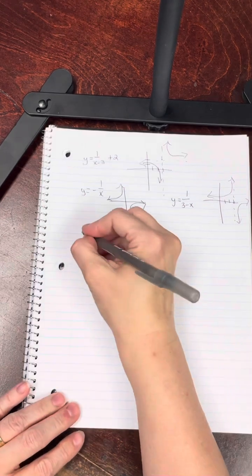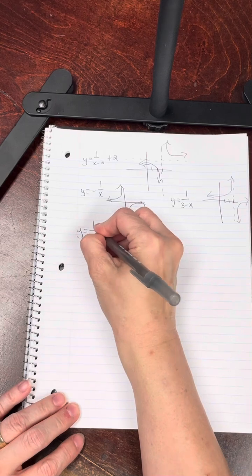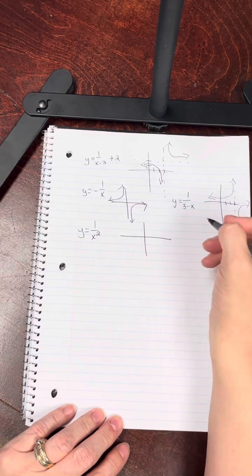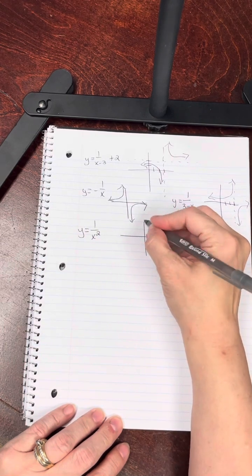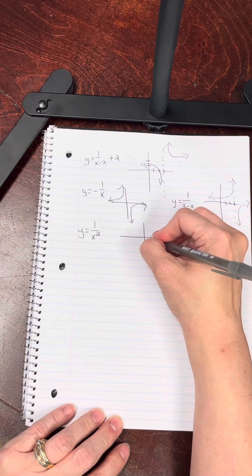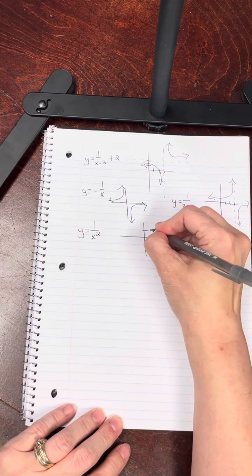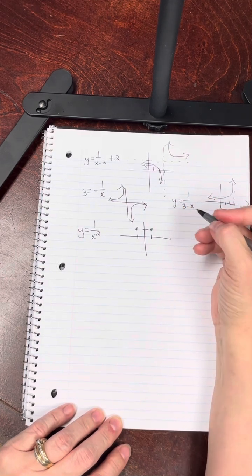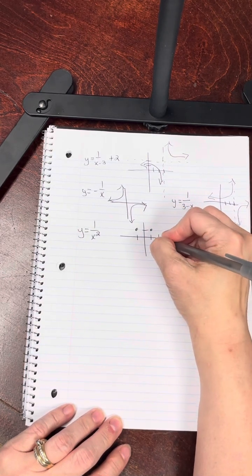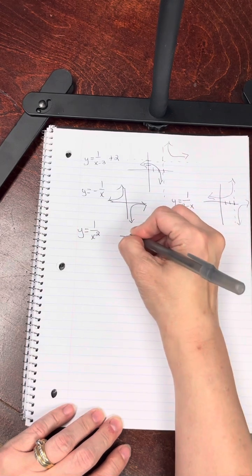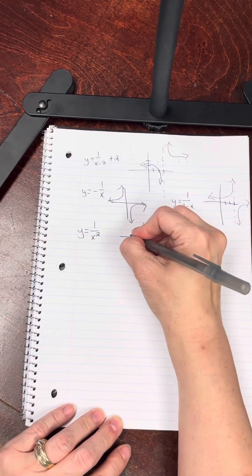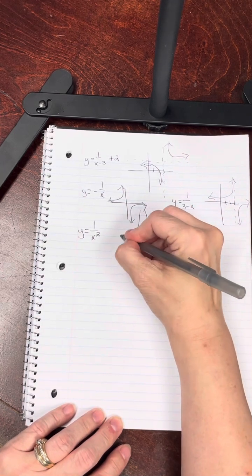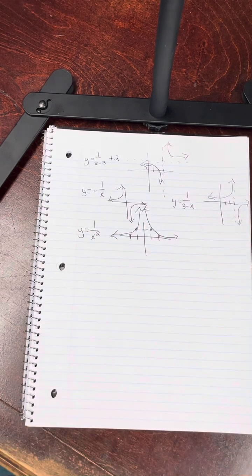Now in C, it says y equals 1 over x squared. Okay, so I can't have 0 in the denominator. This is an asymptote line. If I plug in 1 over 1 squared is still 1. When I plug in negative 1, I still get 1. When I plug in 2, I get like a 4th, so that's tiny. Same thing is happening over here. I'm getting it tight, and so I know I'm getting a graph like so.